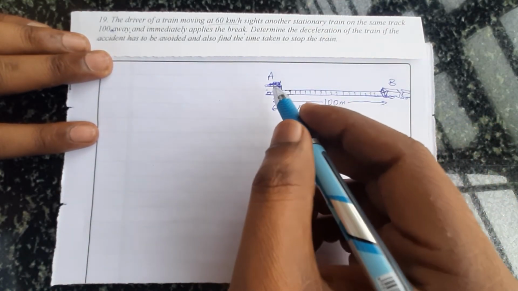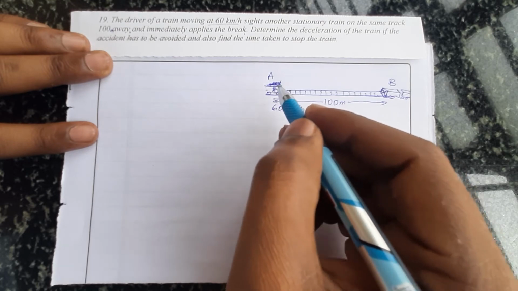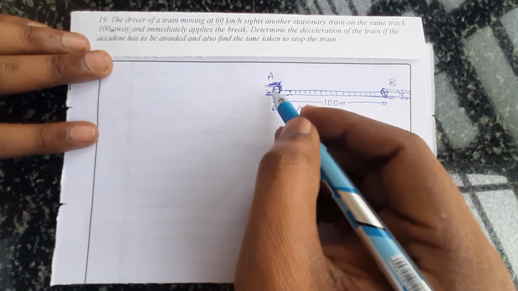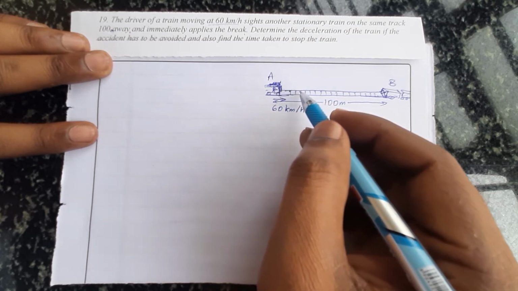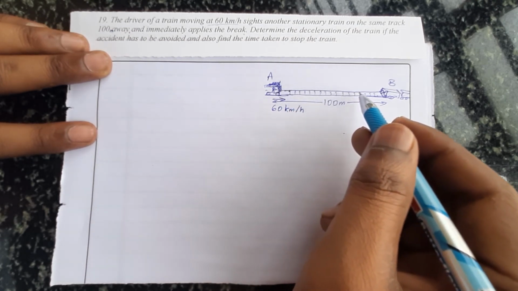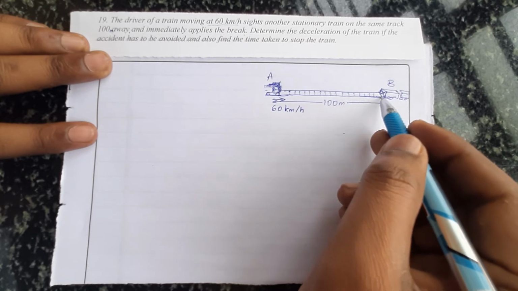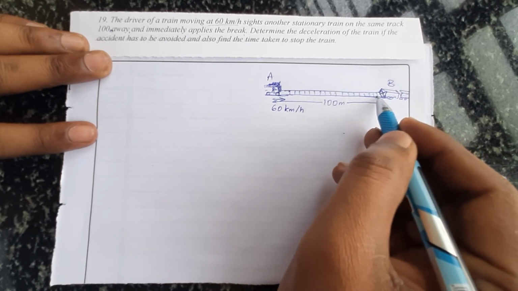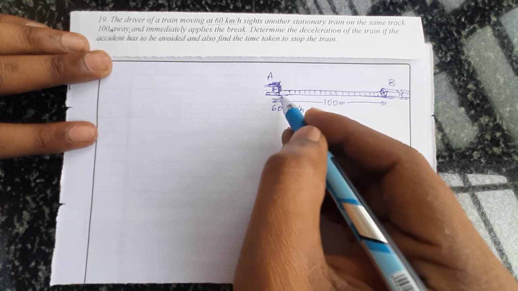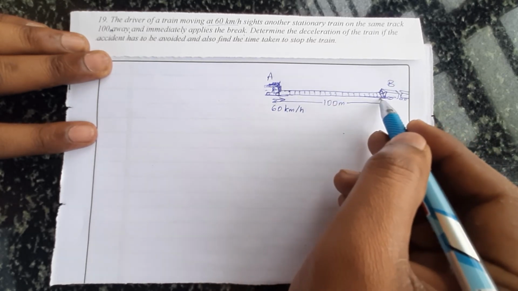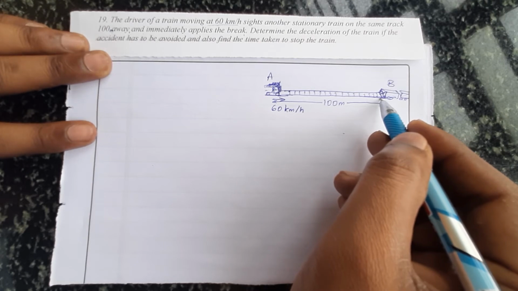The driver of train A applies the brake, and hence the train decelerates. Now the deceleration should be sufficient to avoid the accident, which means the final displacement should be equal to 100 meter.